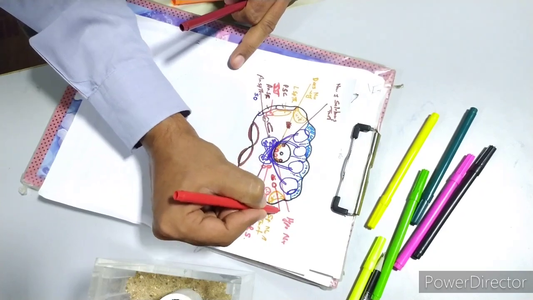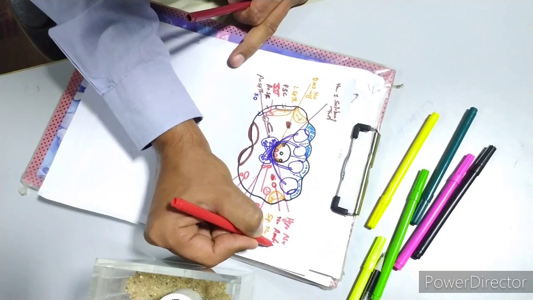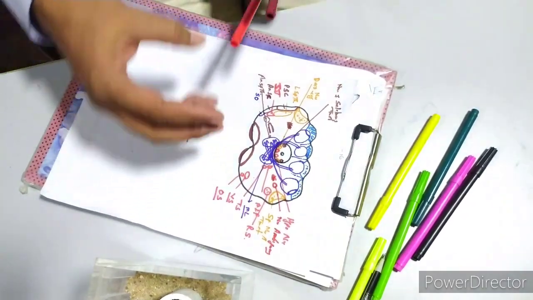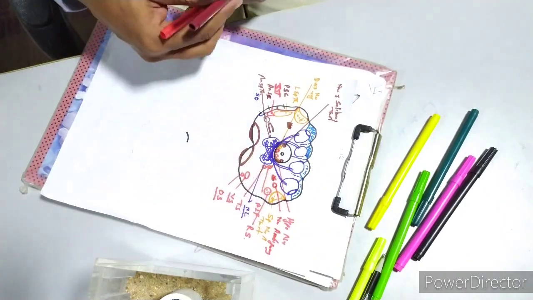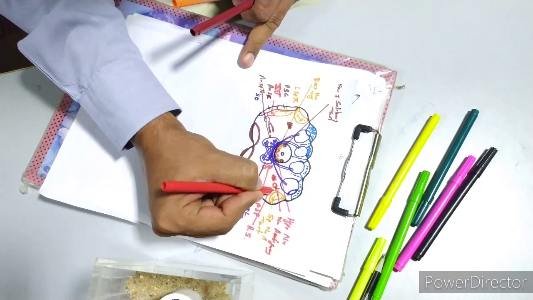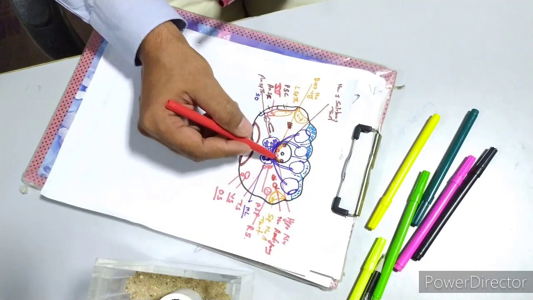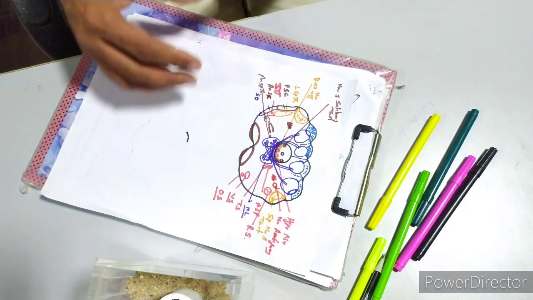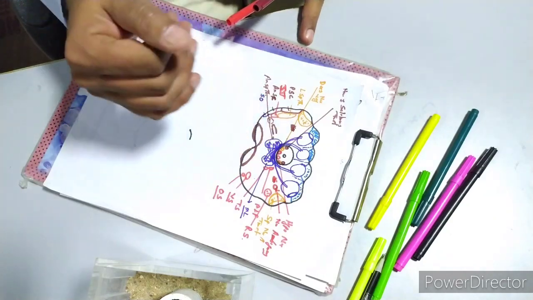This nucleus is the nucleus ambiguus, from where the 9th, 10th, and 11th nerve fibers arise. Here, this is the nucleus ambiguus. And these are the nuclei present around the central gray matter. So these are the structures seen in the sensory decussation.